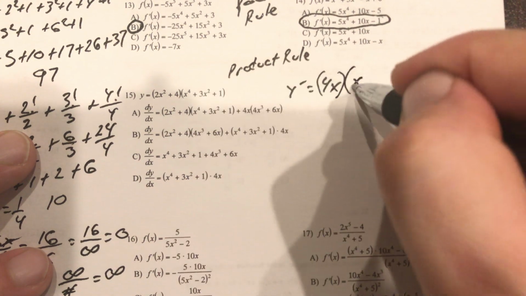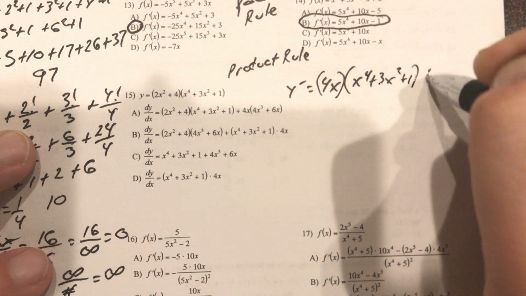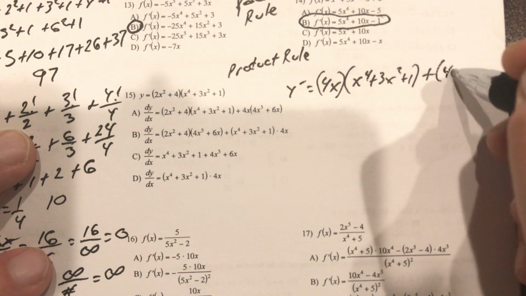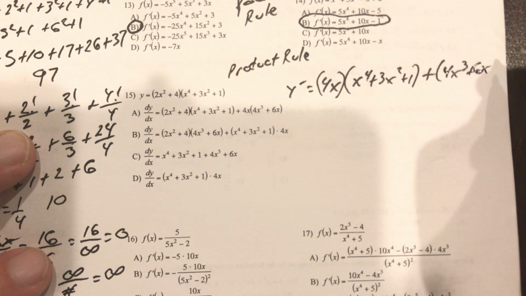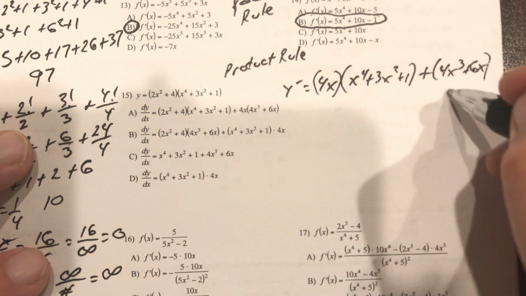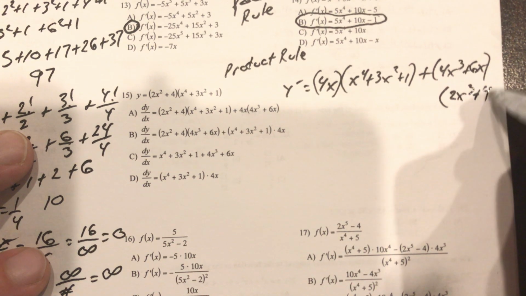Leave this alone. Plus, now we take the derivative of this. 4x^3 plus 6x. 1 goes away. And we leave this part alone. So times 2x^3 plus 4.